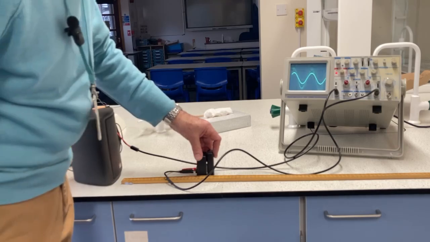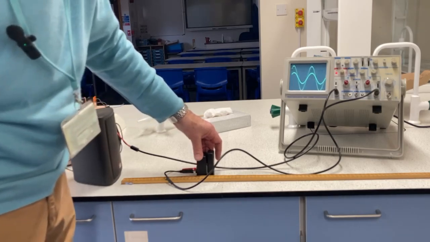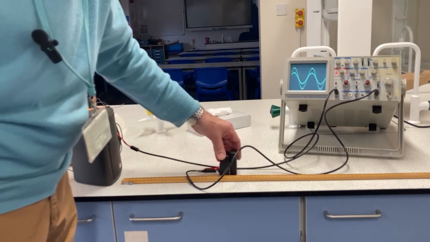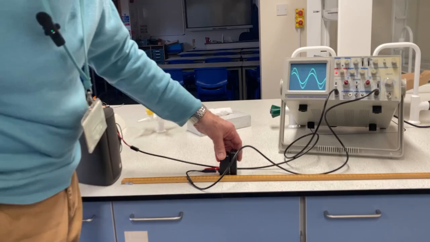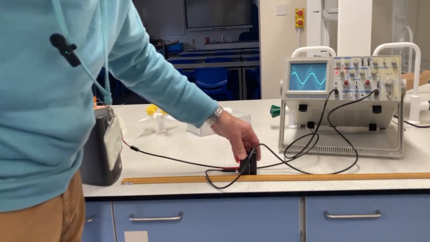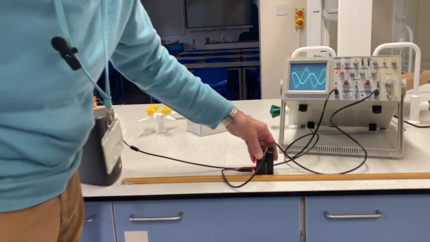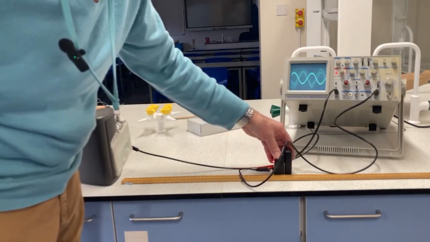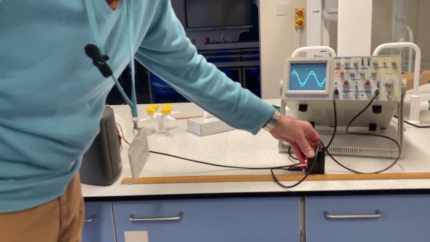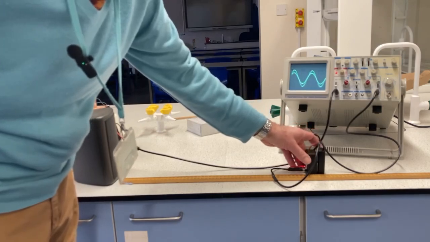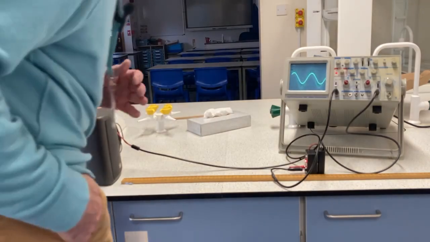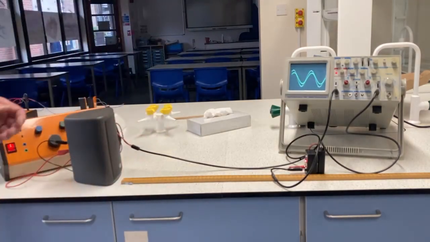So if we start down here at 0.2 meters, we can take a measurement to the next one, but it would be more accurate to measure 2, 3, 4, say 5 wavelengths. And 5 wavelengths is very close to 0.3 of a meter.